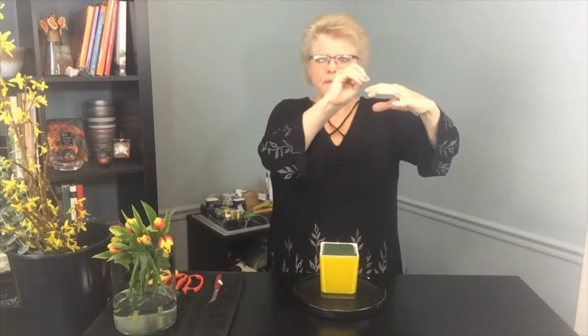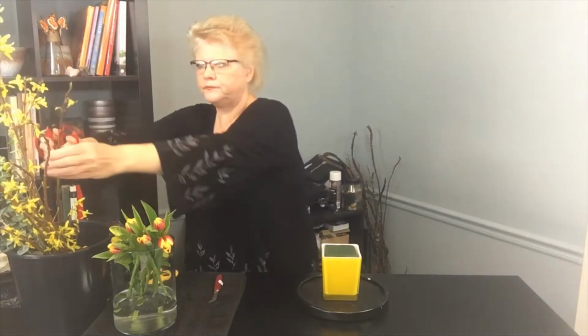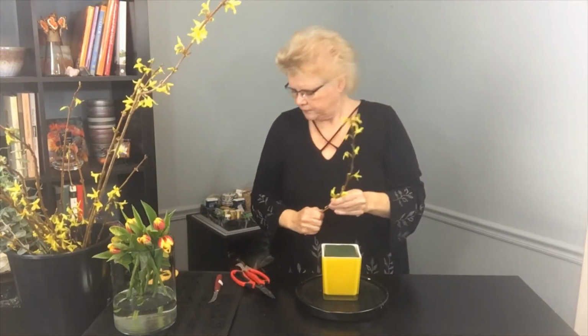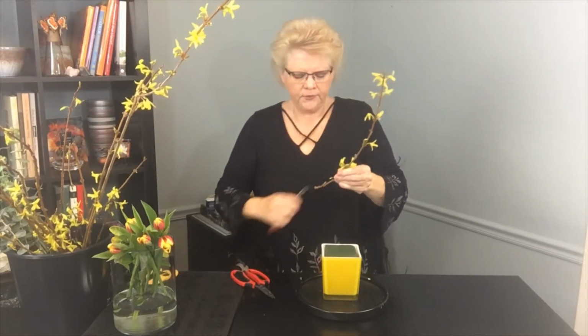Now, implied line is kind of creating an imaginary or an invisible line. If you're using different components or elements in your design to create it, there's that magic line in between that really isn't there that you see. So I wanted to show you how that is done. I'm going to be using some forsythia. And of course you want to find that line movement that works really well, that gives us that curvilinear, because I wanted to connect.